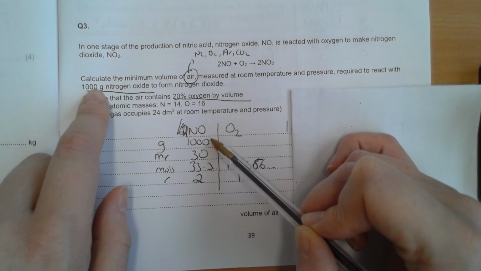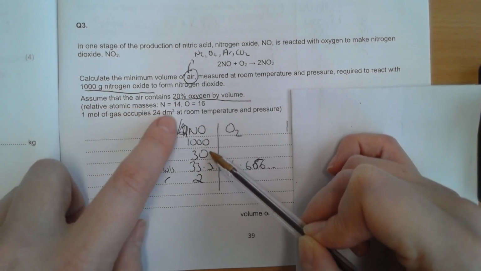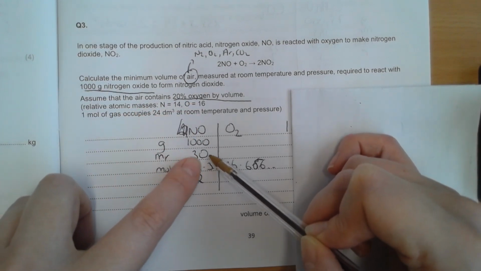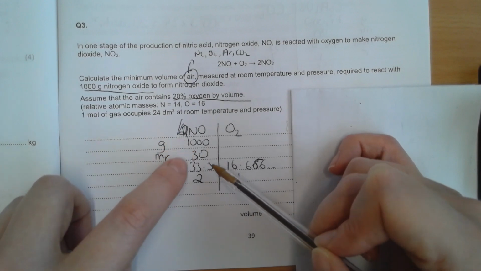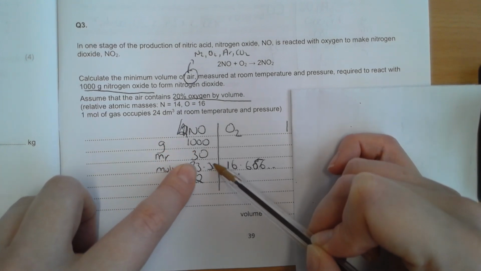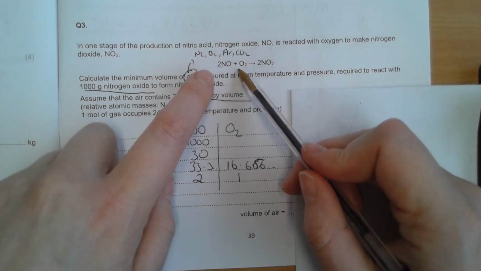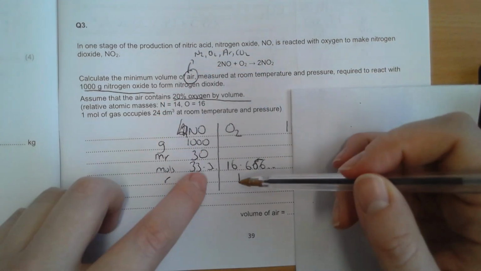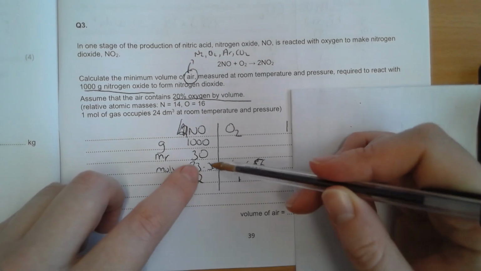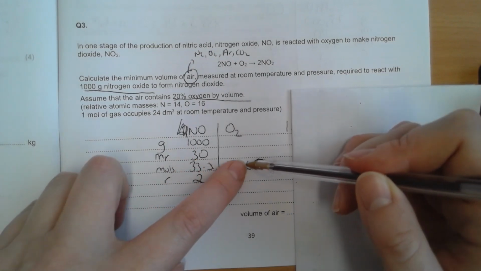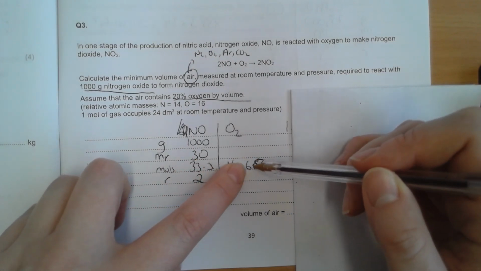So I work out the formula mass of nitrogen oxide, so NO is just 14 and 16 is 30, so it's going to be 1000 divided by 30 is 33.3 recurring. If I look at my balanced equation, I've got a 2:1 ratio between NO and oxygen, which means I'm going to divide this by 2 to work out the number of moles of oxygen gas that I need.